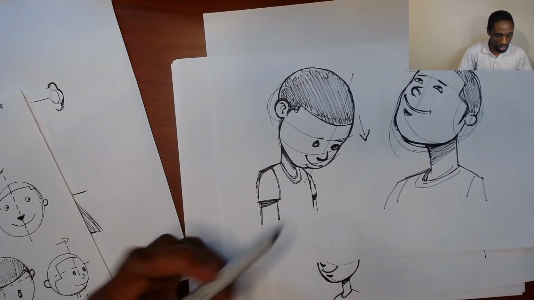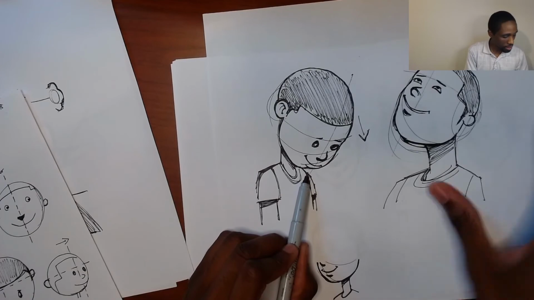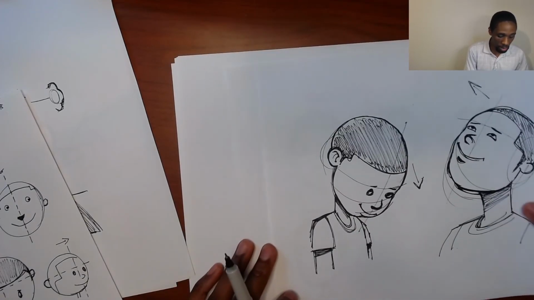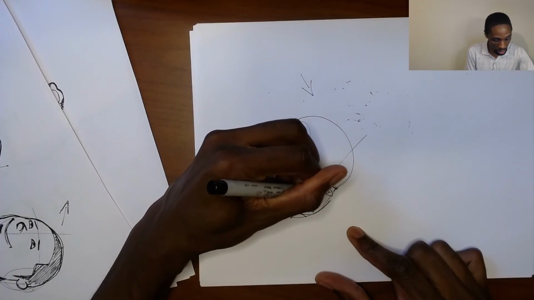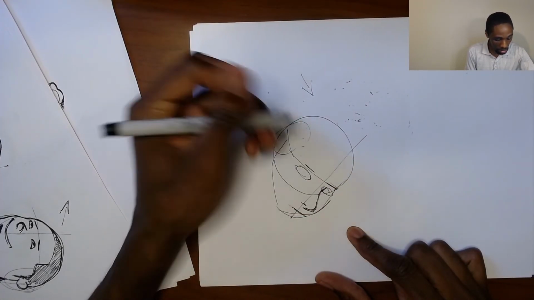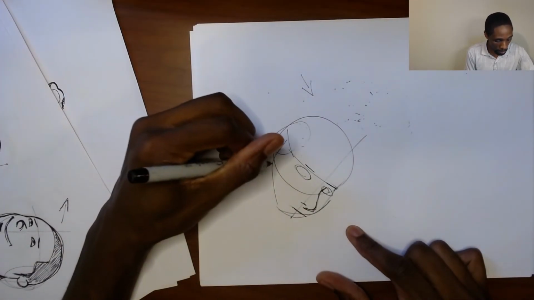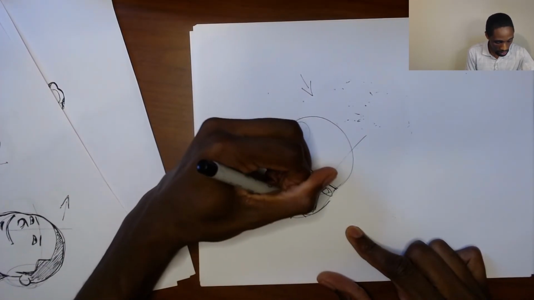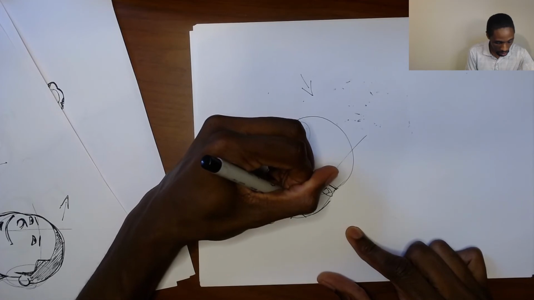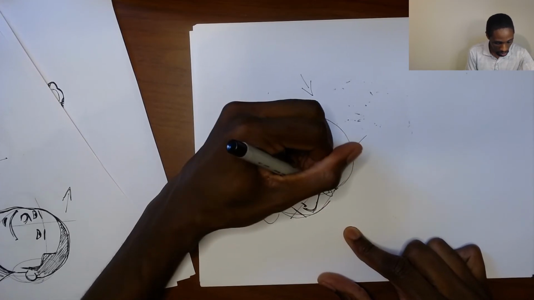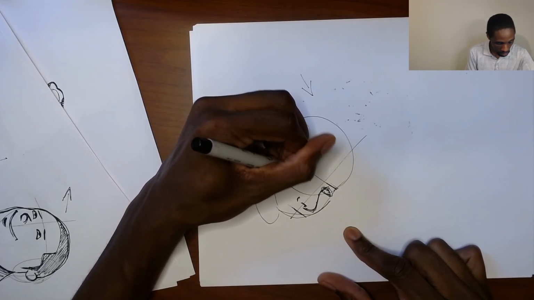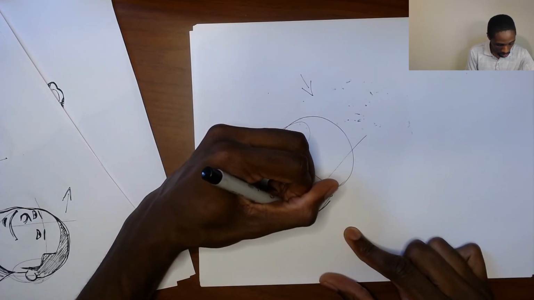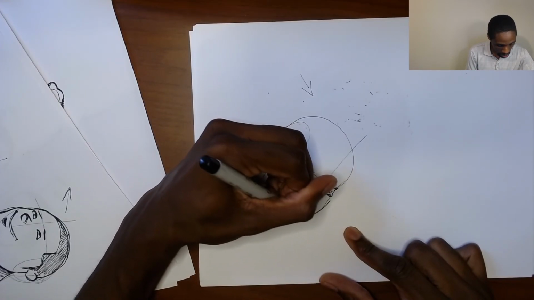So remember when we did these, it's the same idea. It's just a little bit more complicated because we are adding more realistic features in the face. But it's basically the same principle. It's the same kind of thing. Our eye. We have another eye here. We have our mouth here.